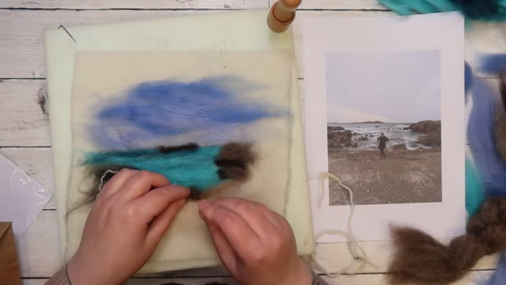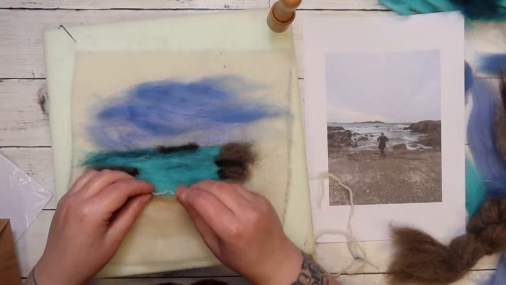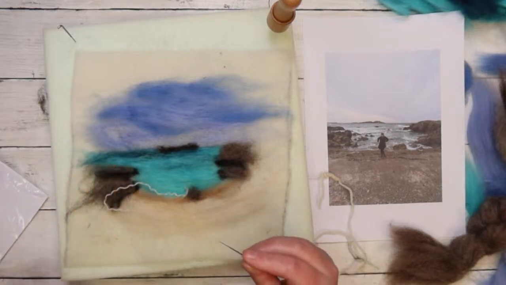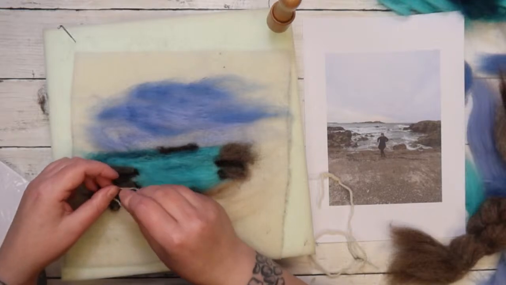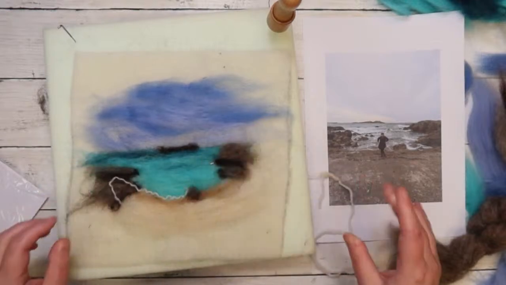Kind of just, there we go. So we're gonna pop some waves there. I'm always afraid that my head gets in the shot and you can't see what I'm doing because my head's in the shot. And where did my scissors go?